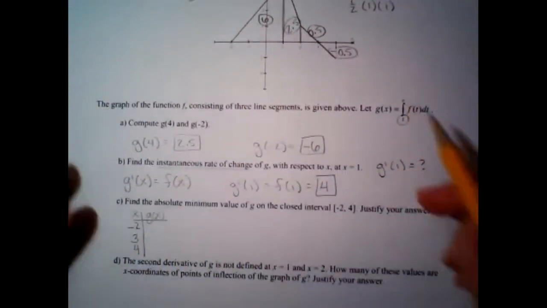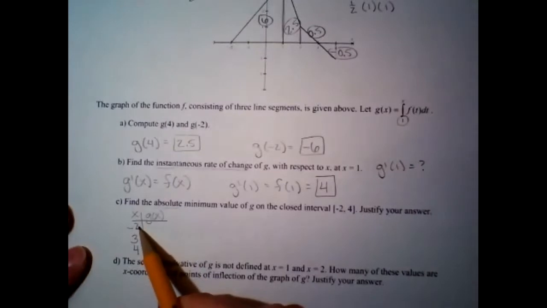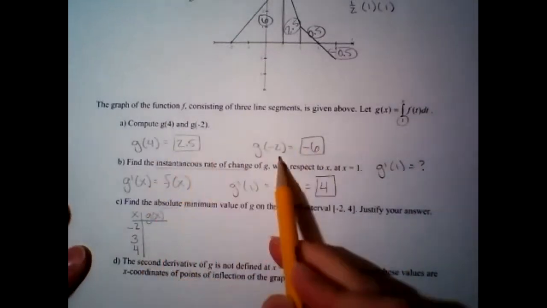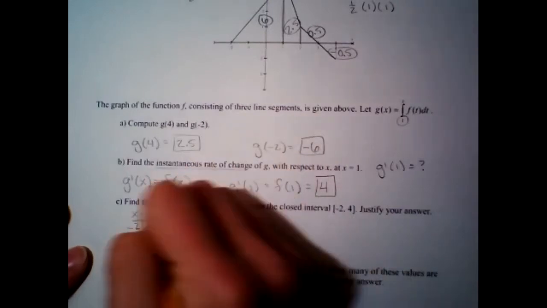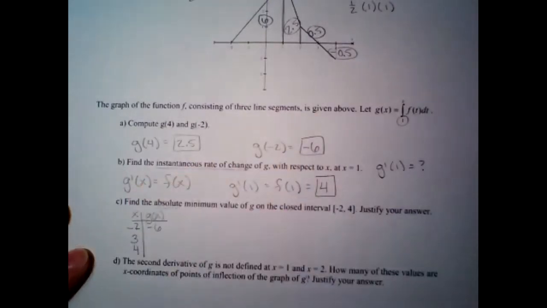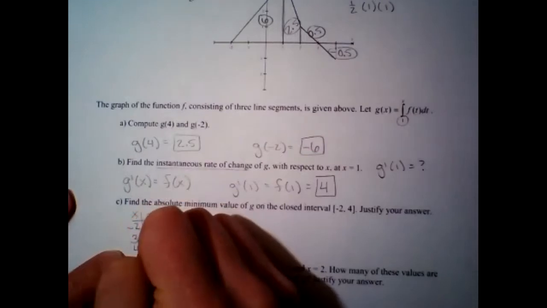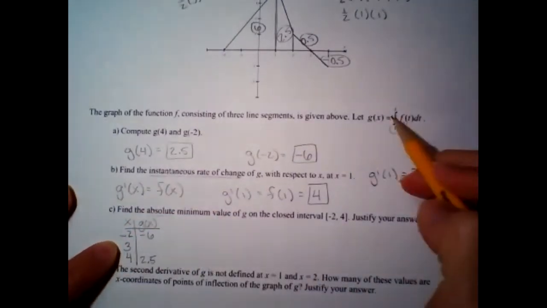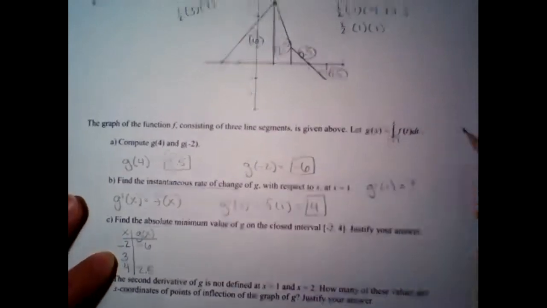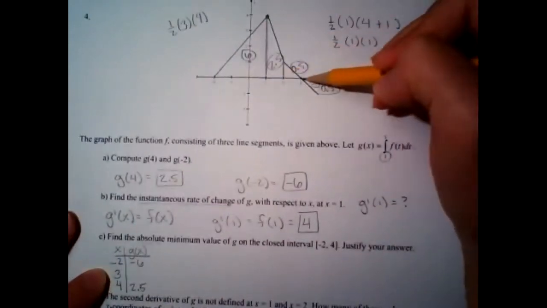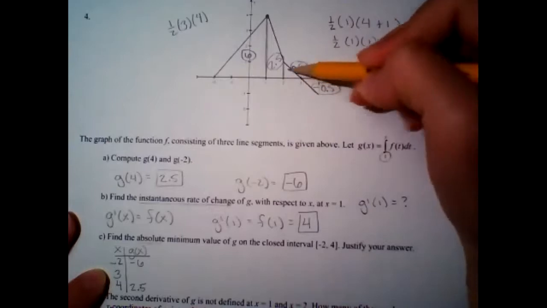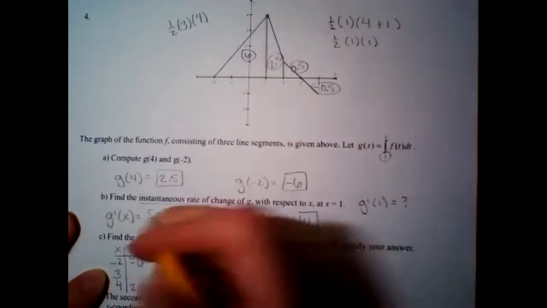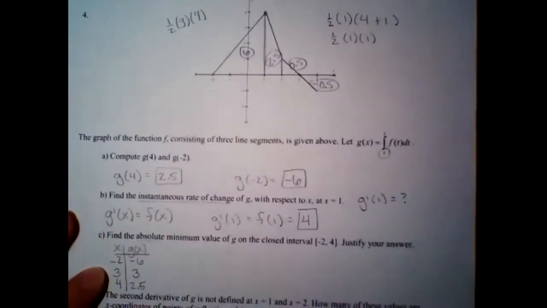Now this problem was nice because they already had us do -2 and 4. We did those right here. So we plug in -2, we got -6. Plugged in 4, we got 2.5. All right, so we just need to go back and get 3. Remember, your accumulation starts at 1. So we're going to go from 1 to 3. So that would be these two areas here. So 2.5 plus a half would be 3.